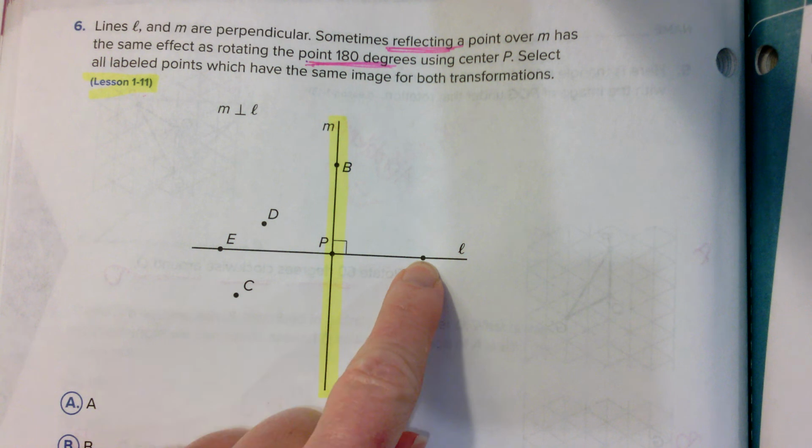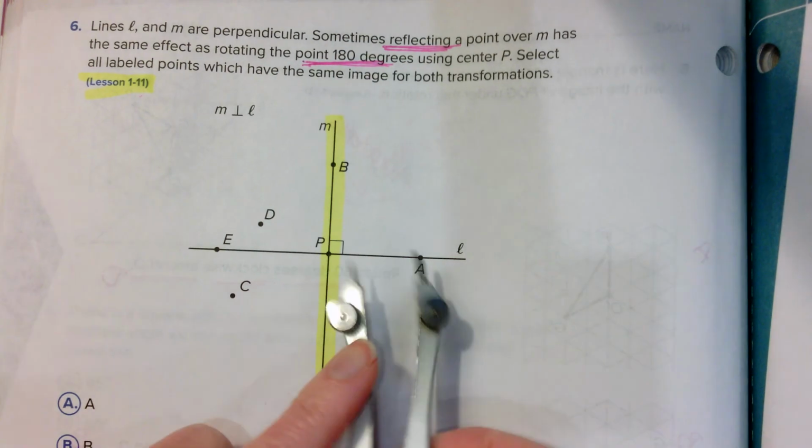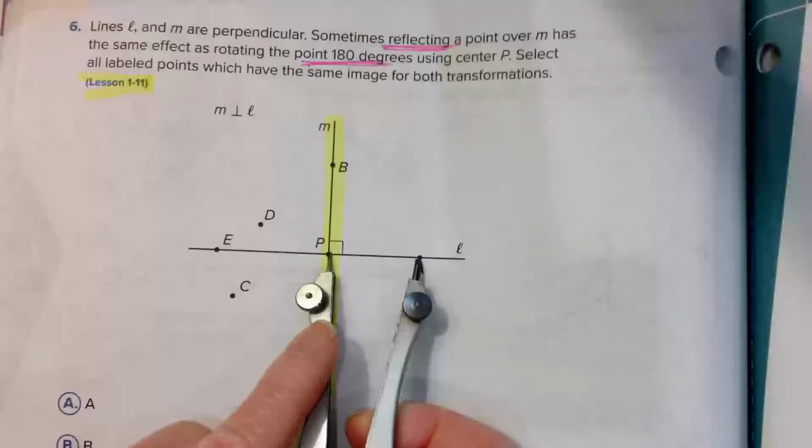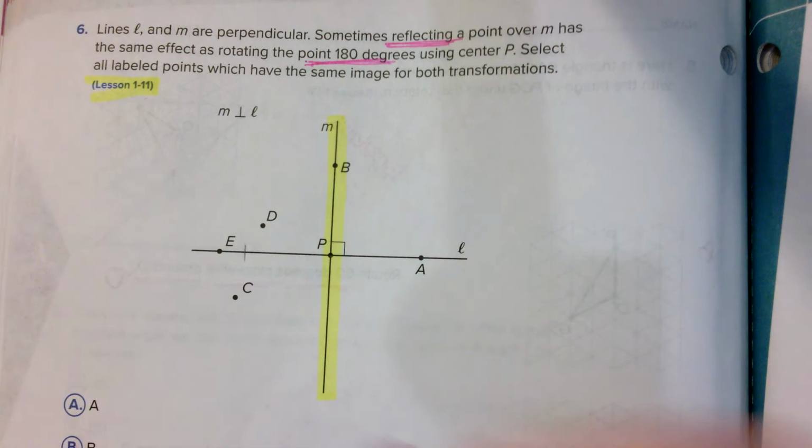So A, for instance, when I reflect it over line M, my A prime will be on the other side, the same distance away. So this is my A prime.